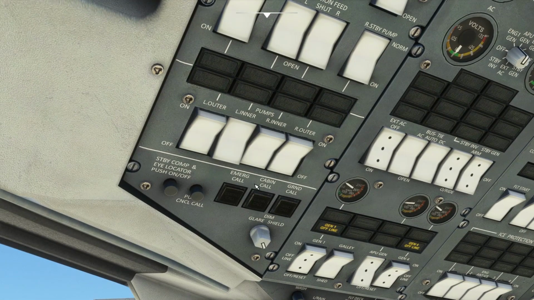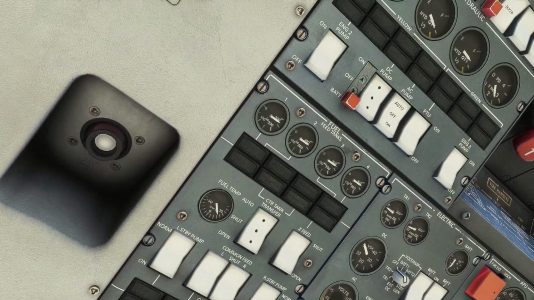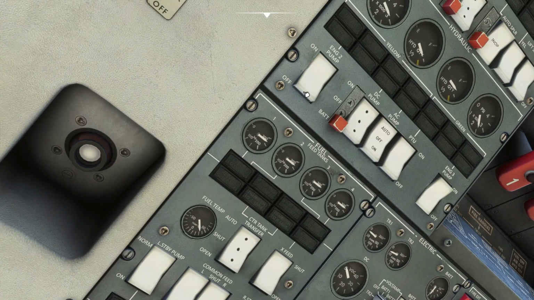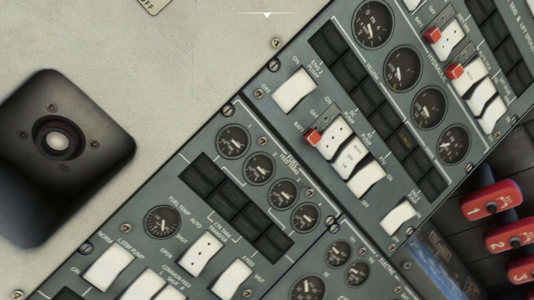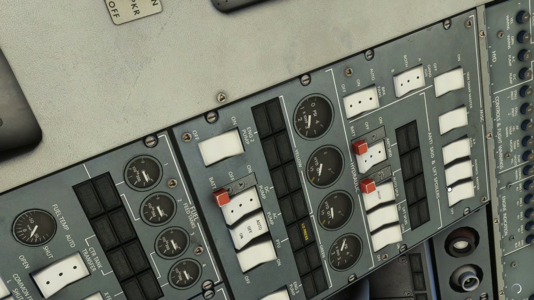I'm gonna leave the left inner pump on since we do have the APU on. Engine pumps coming off, PTU coming off. I'm gonna leave AC and DC on. Off, off. Brake fans off. Yaw damper, and AP and avionics off.